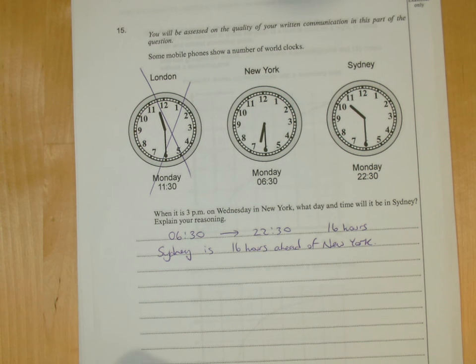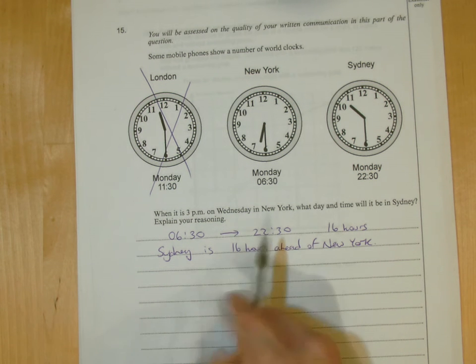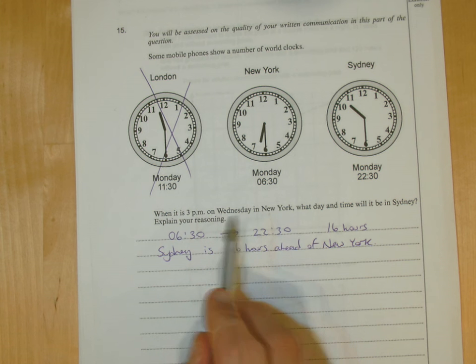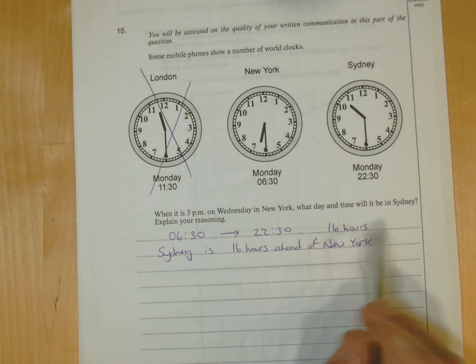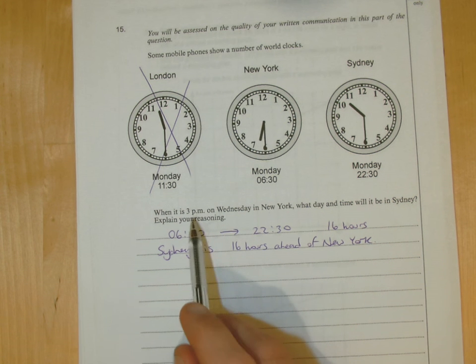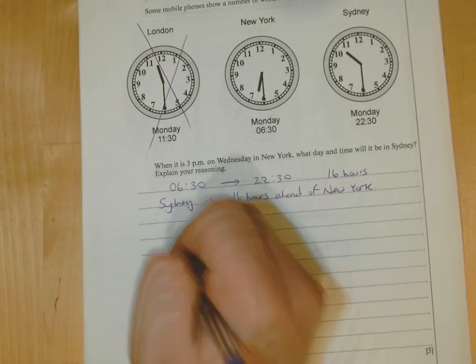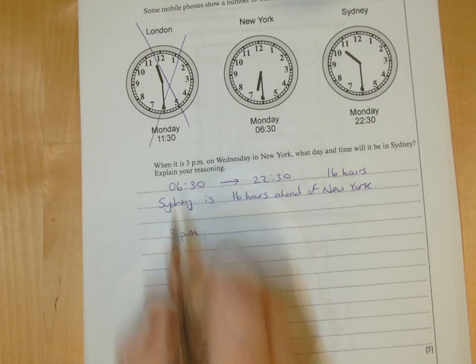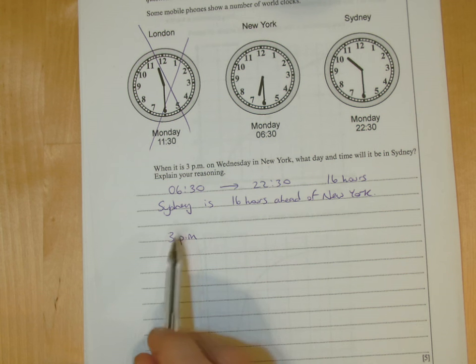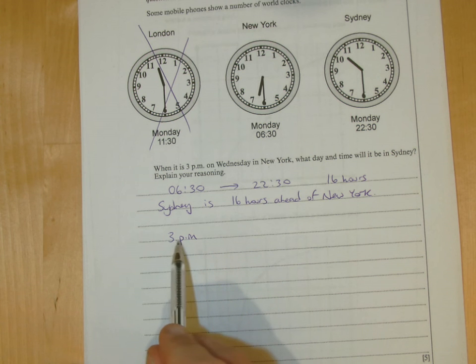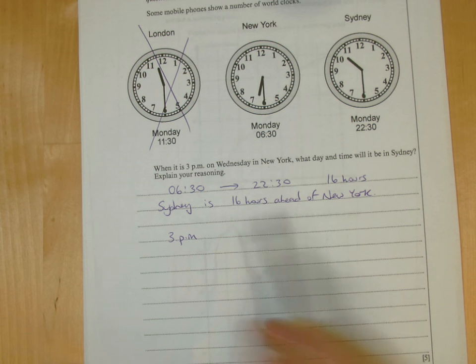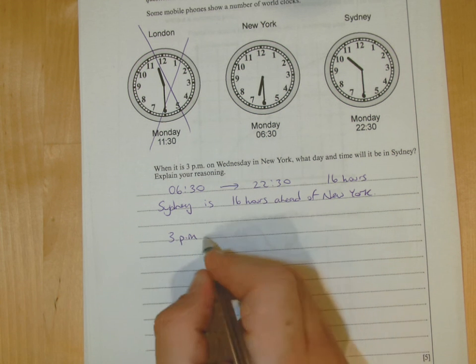Okay, now that's the situation there. So if it is 3 p.m. in New York on Wednesday, we need to see what time it is in Sydney. Remember, Sydney is 16 hours ahead, so we need to add 16 hours onto that. So 3 p.m. Remember what I said before, if we're dealing with AM and PM clocks, rather than 24-hour, then we need to be careful how we jump forward. We can't just add 16 hours to this, because you end up reading that as 19 p.m., and that doesn't make sense at all. So we need to be careful.